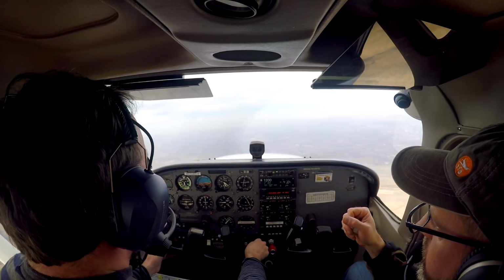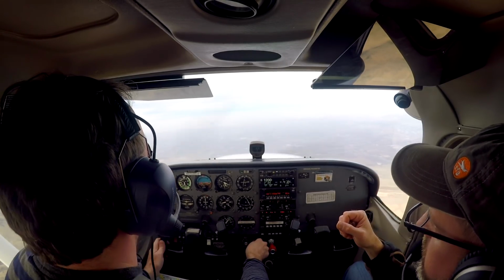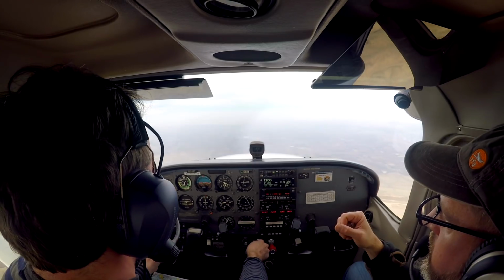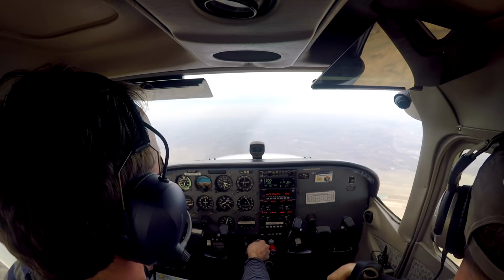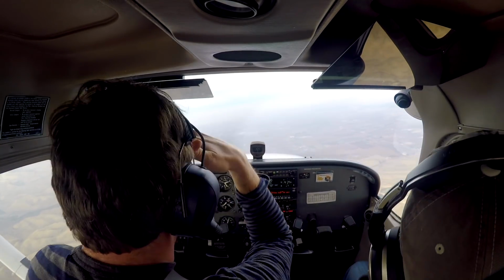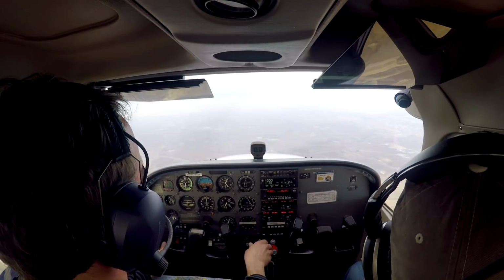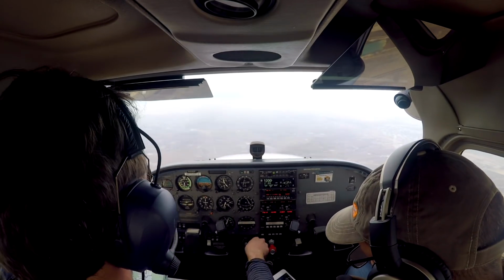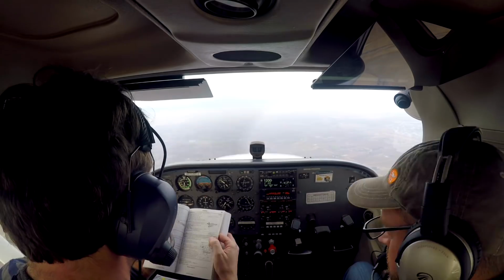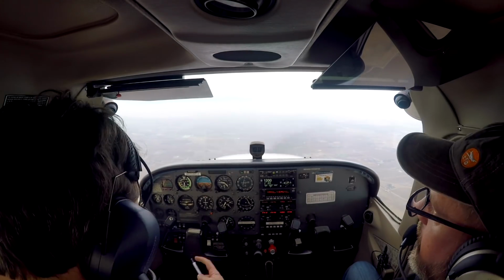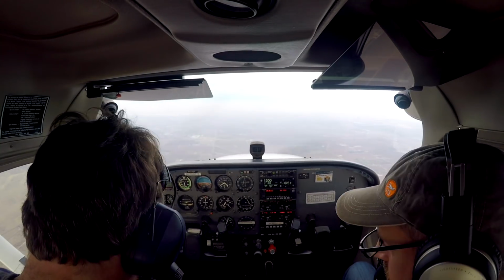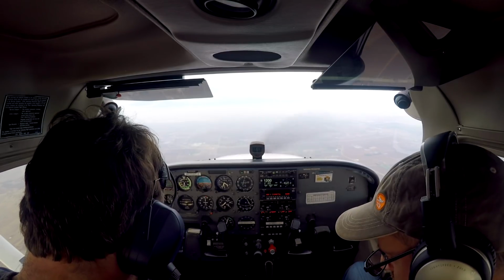Okay, given we're 21 miles, so I'm just going to descend now to, given we're high, I'm just going to descend to 3,000. Now, during this descent, Paul looks great. He does a flow check and a checklist. He's not on autopilot. He's just well-trimmed and fully in control of the airplane. He's using his tools. Everything's looking great so far.